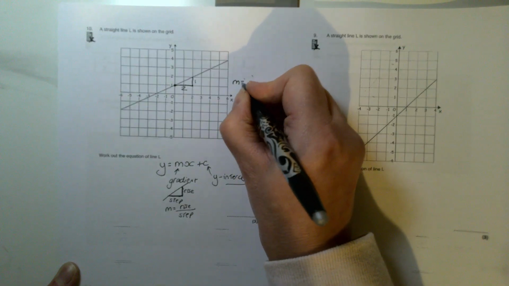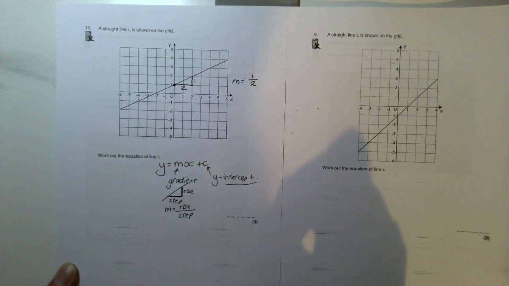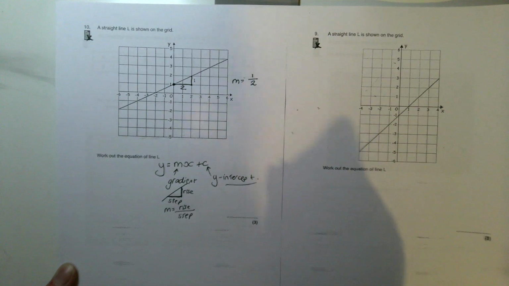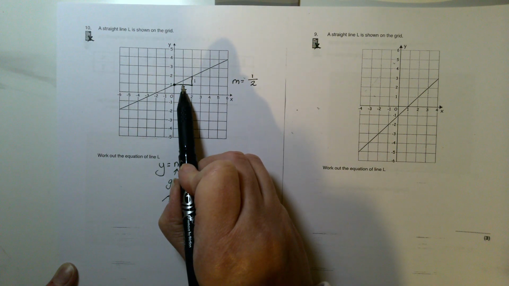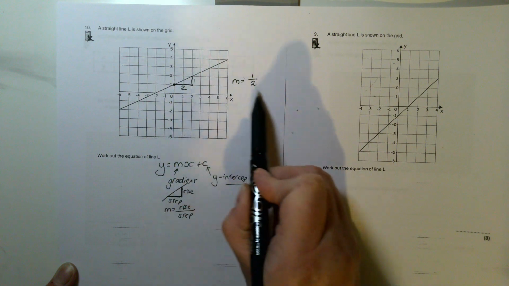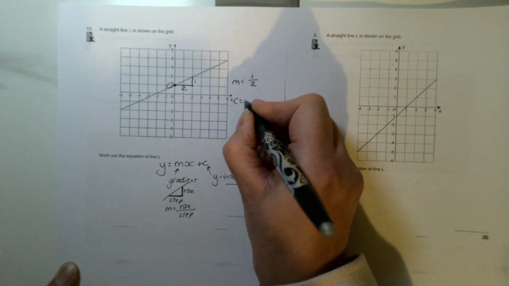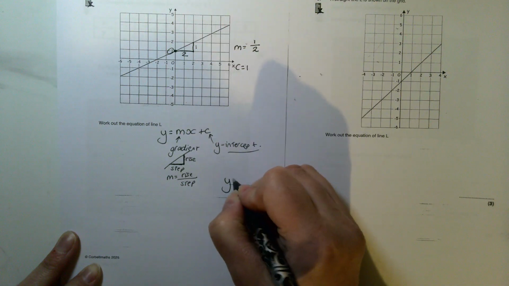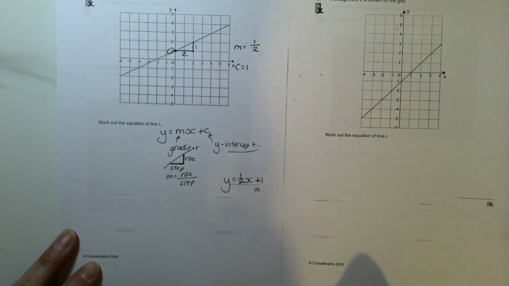So to get the gradient, I need to do the height of the triangle divided by the base of the triangle. So the rise divided by the step. So the gradient is a half, which basically means for every 1 across you go on the x-axis, you're going half up on the y. So the gradient is a half. It cuts here at 1, so c equals 1. Put those together and we have y equals a half x plus 1.